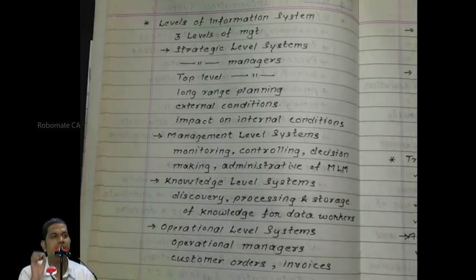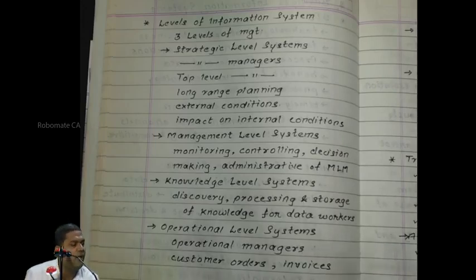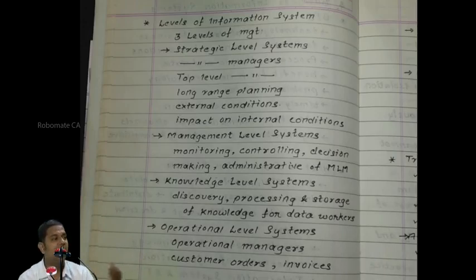Same concept is applied for top level, middle level, lower level. The lower level people think only of one day. They think only about the day-to-day activities of an organization. When you come up to the middle level of management, the range of their vision is to a far distance, to a specific distance.